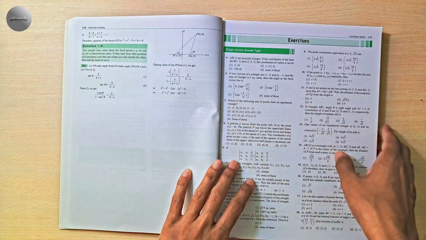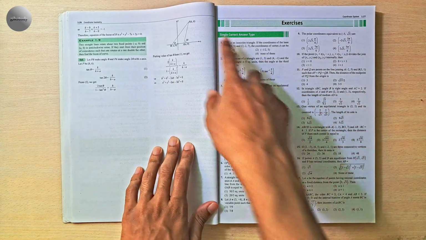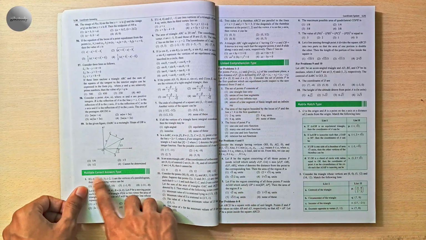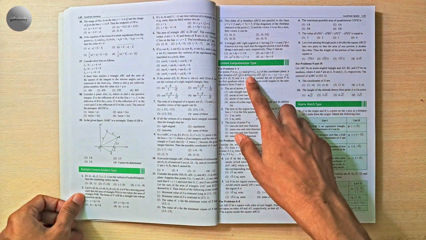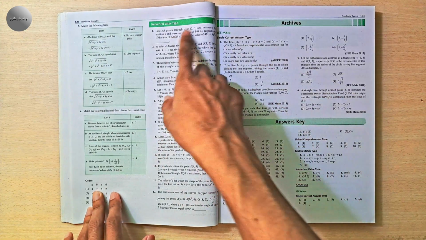After that you see here exercises. There are several types of questions in the exercises. First is single correct answer type questions. Here you can see. After that here you can see multiple correct answer type questions, then linked comprehension type questions, then matrix match type questions. After that here you see numerical value type questions.